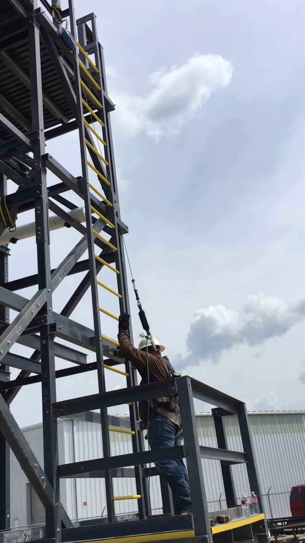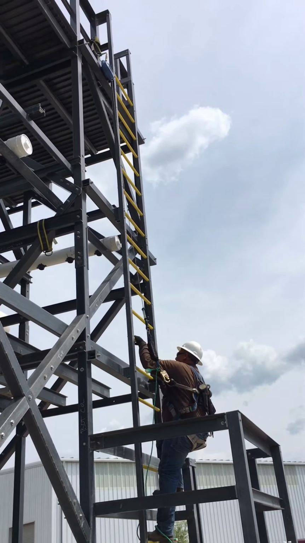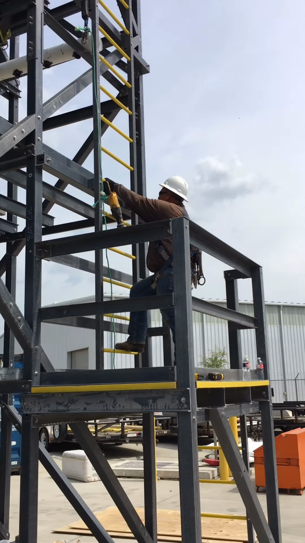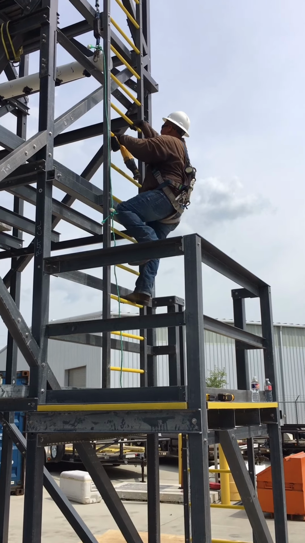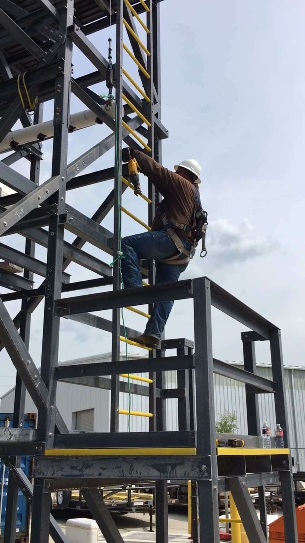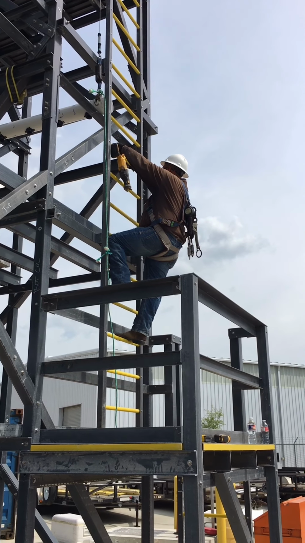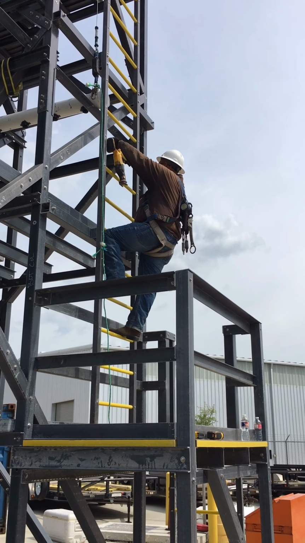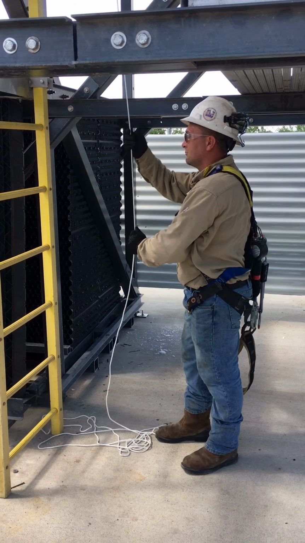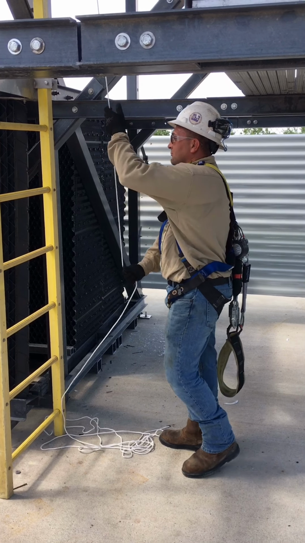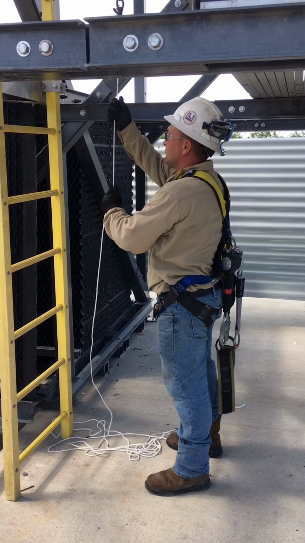When using a ladder, you will always maintain 3 points of contact. Do not, for any reason, climb a ladder with something in your hands. If need be, you can tie a rope to you, climb the ladder maintaining 3 points of contact, then rope up the item needed.